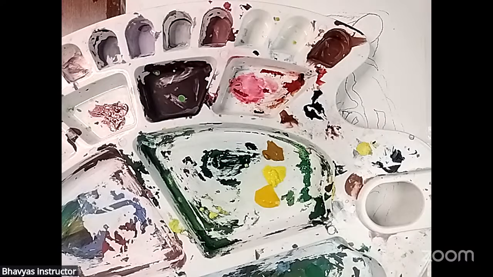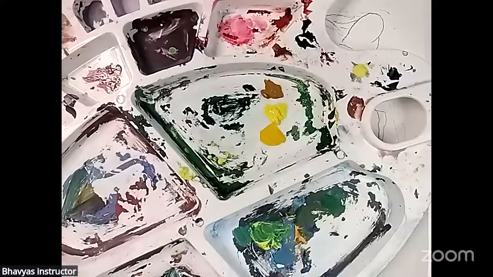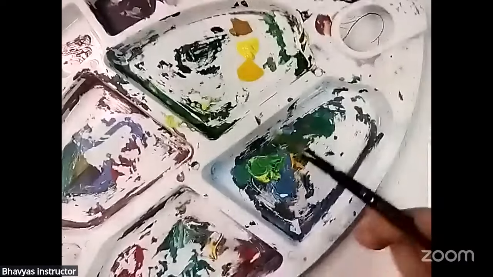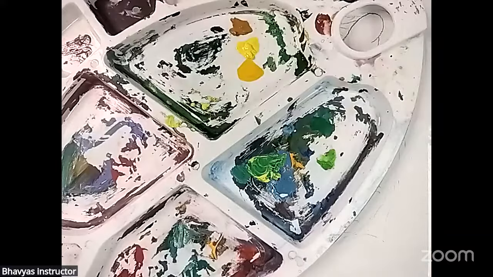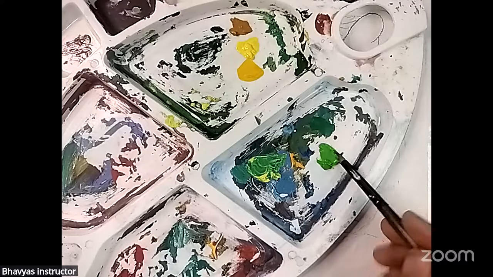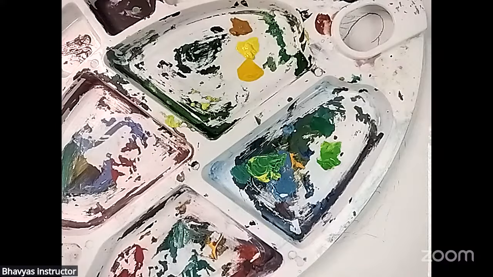And then take green, that is emerald green. Here I am taking emerald green. For eyes only we are taking all these colors. Okay. Take emerald green.